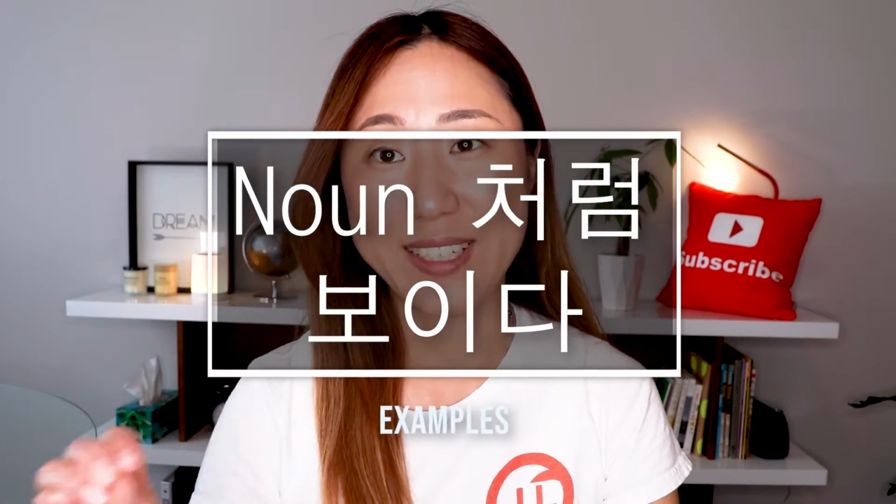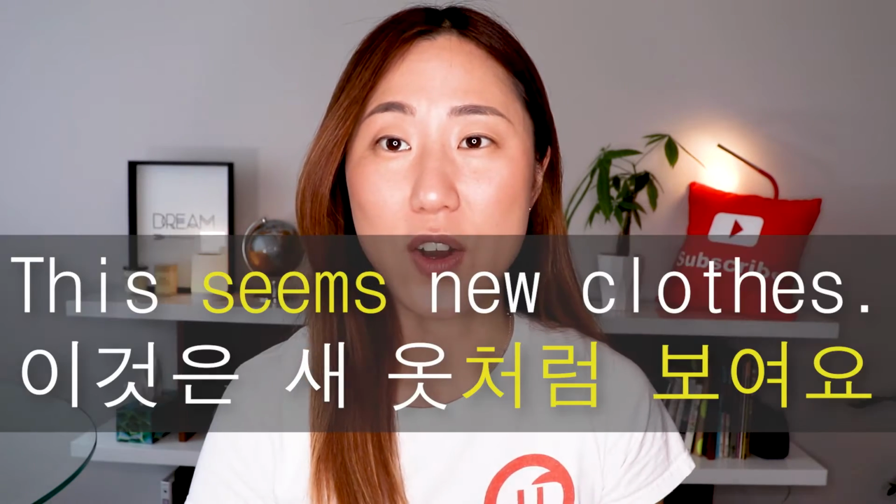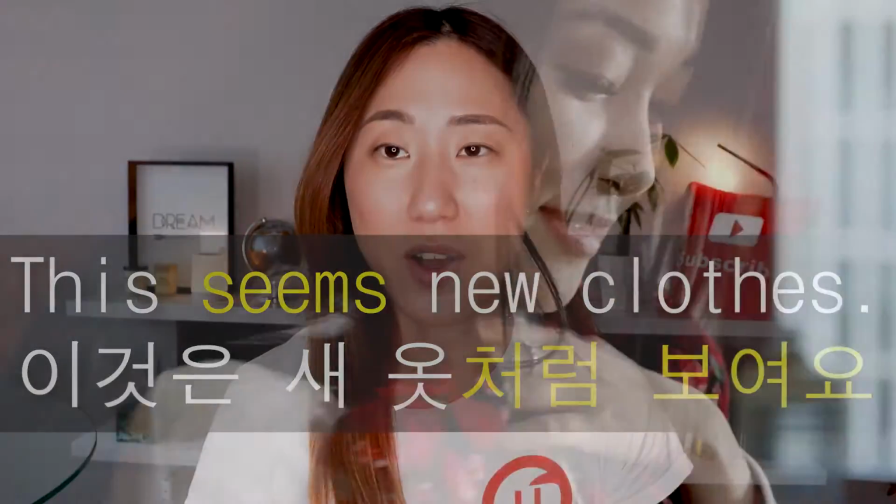Even with this verb, there are many ways to use this verb to say it seems. First of all, let's look into examples for the first rule. noun처럼 보이다. This seems like new clothes. 이것은 새 옷처럼 보여요. 이것, this thing.